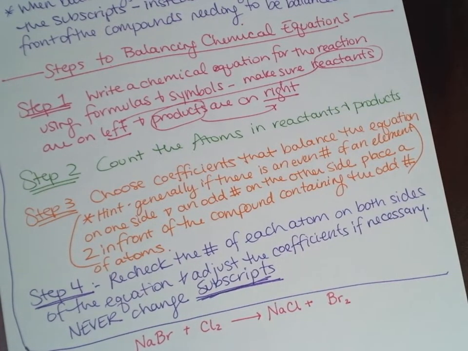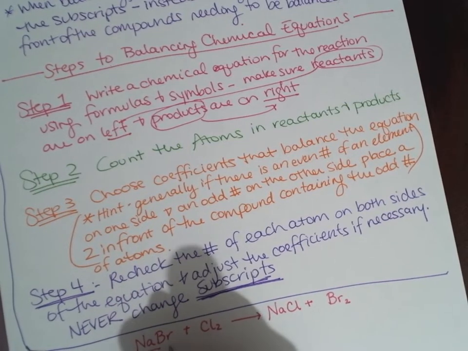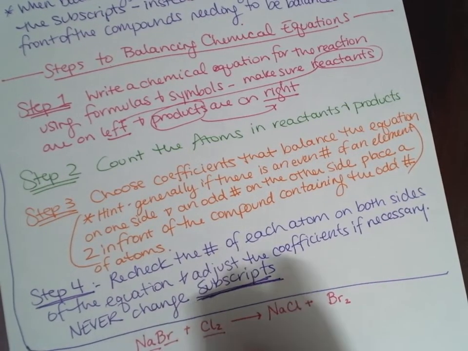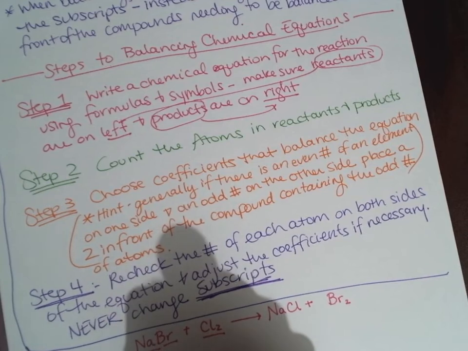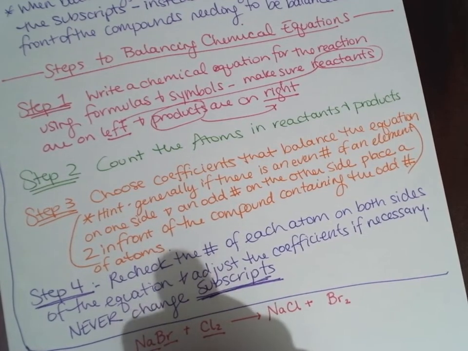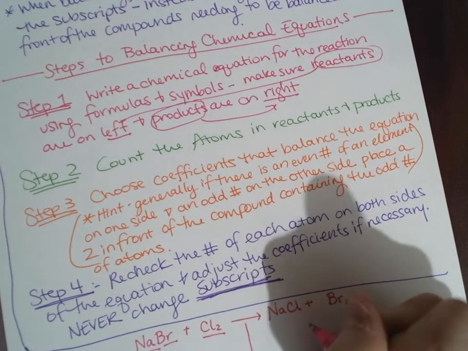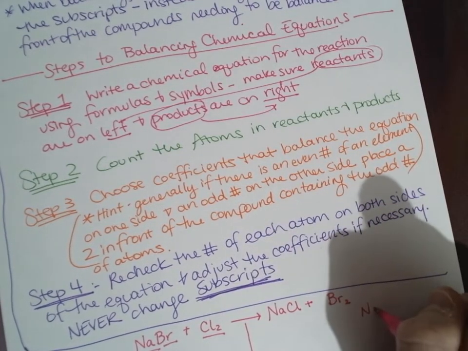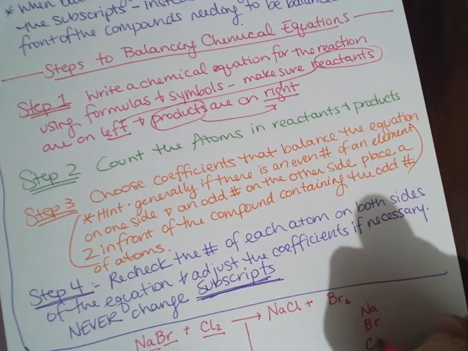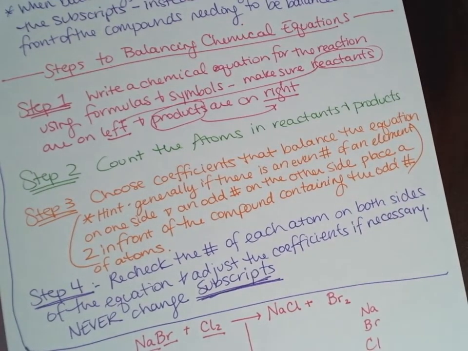The first thing you want to do is list out your different elements. So I have sodium, bromine, and chlorine. So I'm going to write NaBrCl, and I'm going to draw a line down the center for myself because it'll help me see. You should have all of them on both sides.